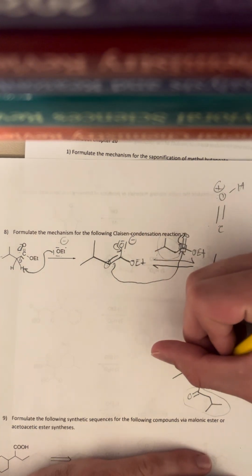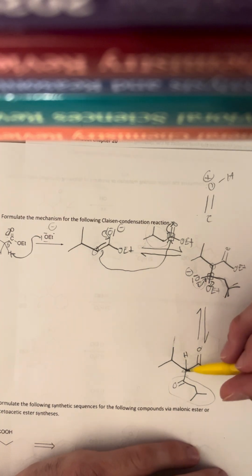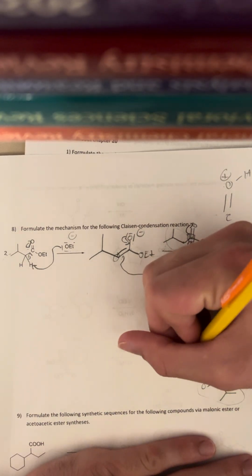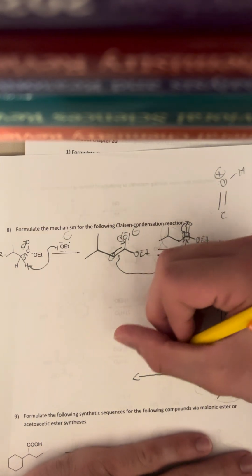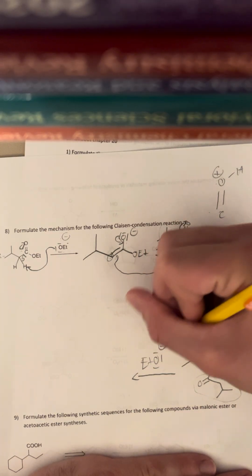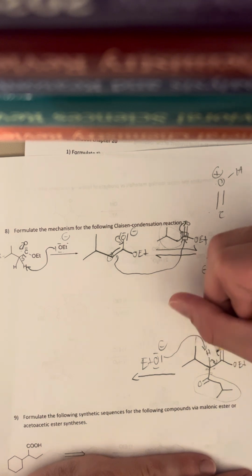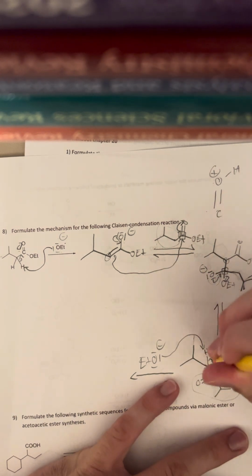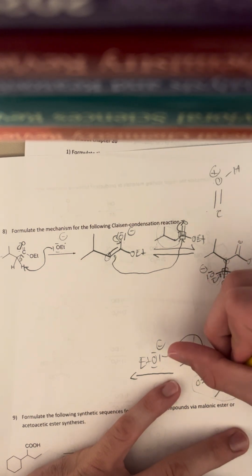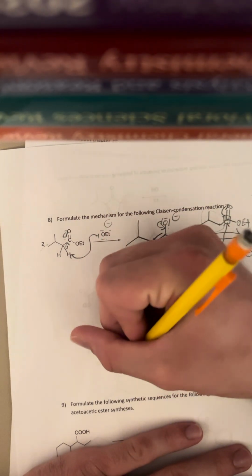We have very basic conditions, and what we have right here is a proton that's quite acidic. If you think about the conjugate base of this, right? So let's draw a base. We can use ethoxide. Draw it on either side. Well, I'll draw it on this side. Not that it really matters too much. So what we have is this.